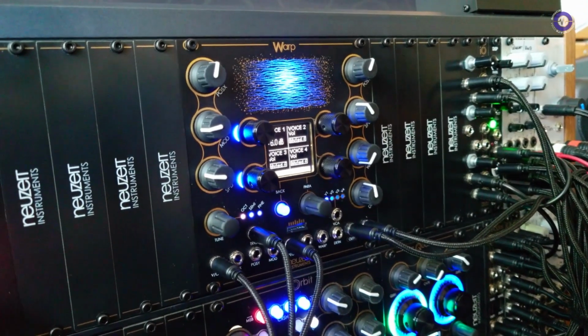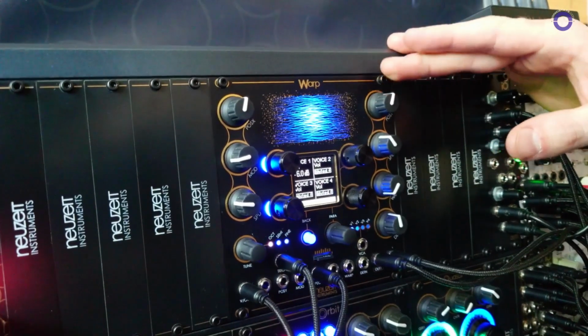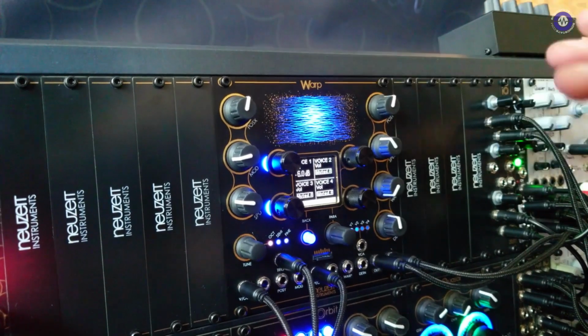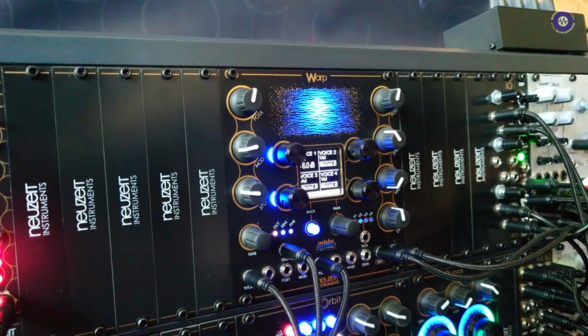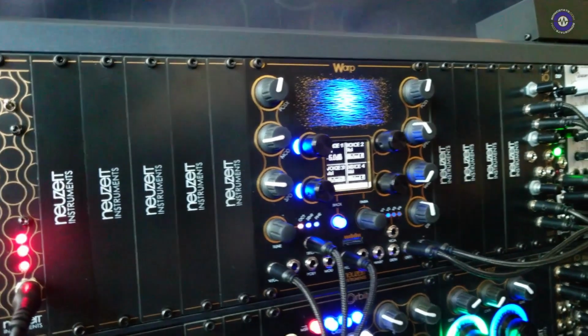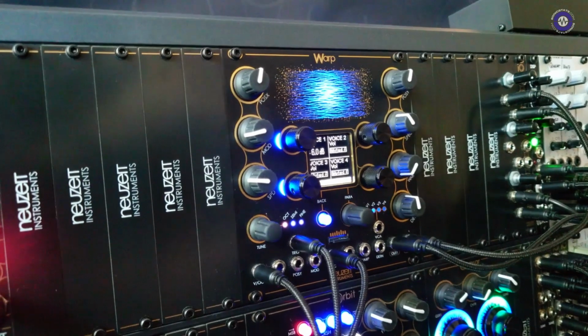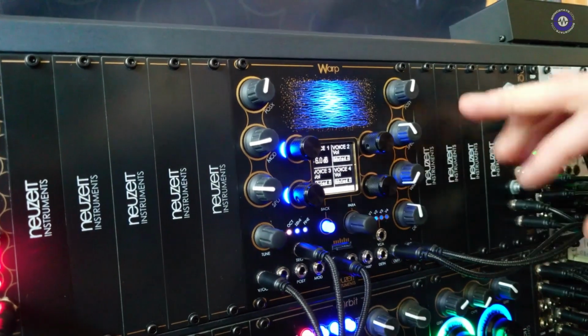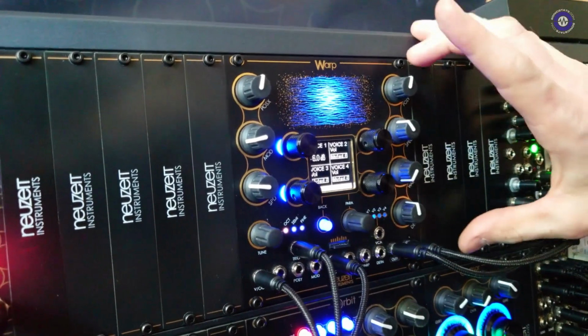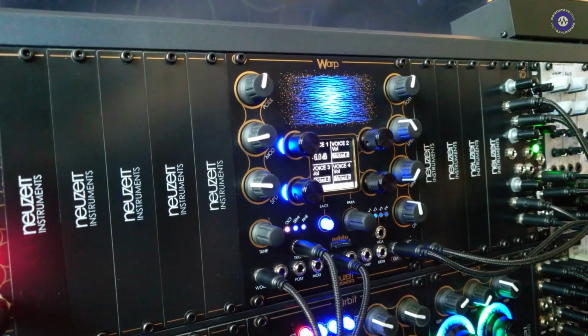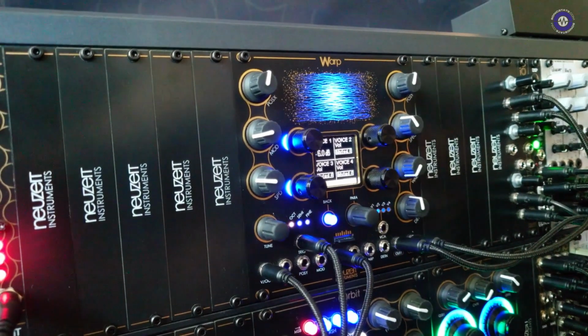Yes, exactly. Warp is an oscillator, actually a full synthesizer voice that relies on wavetable and additive synthesis and has a hybrid approach to these two technologies. As a standalone unit, Warp is monophonic, but with an expander, it is 4-voice polyphonic.